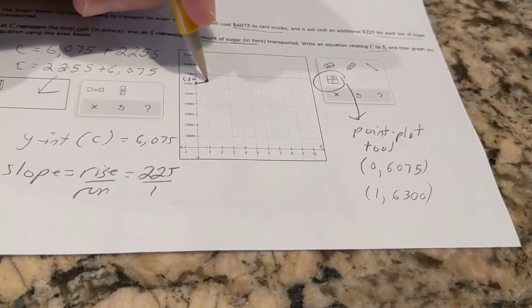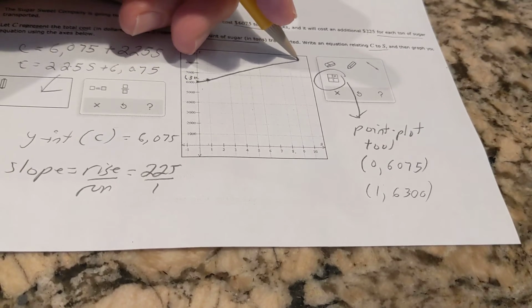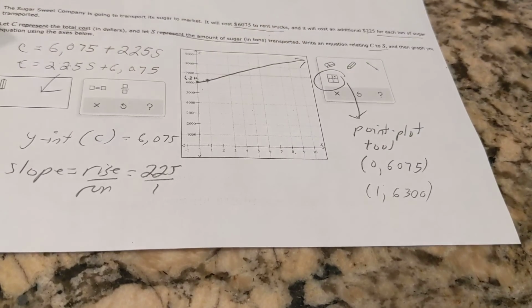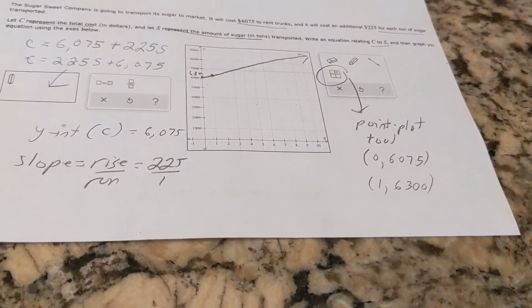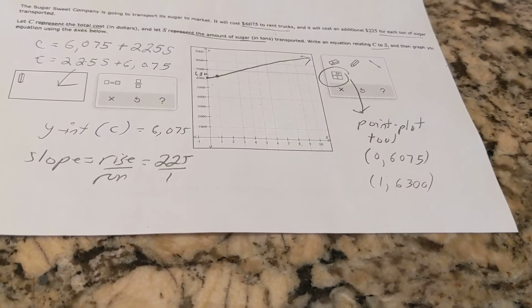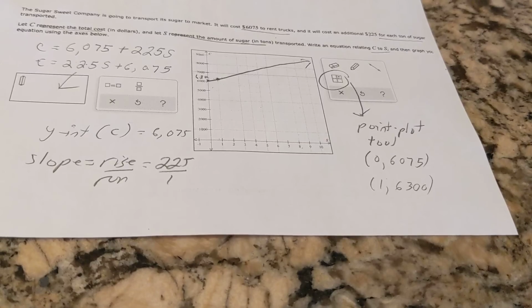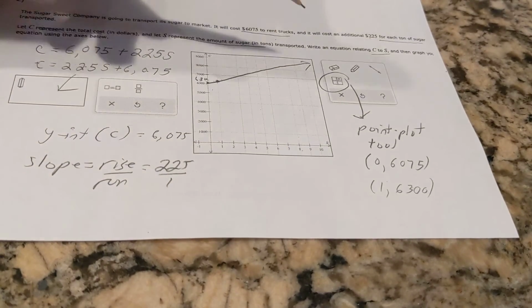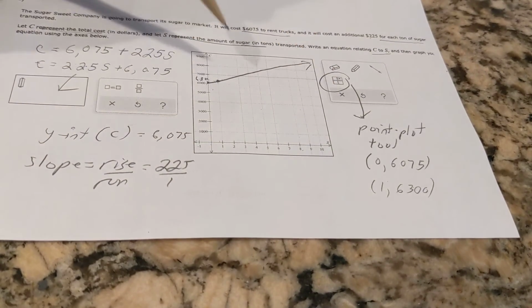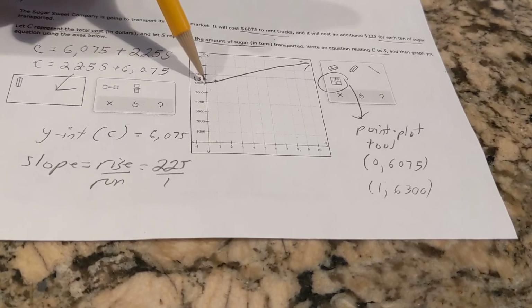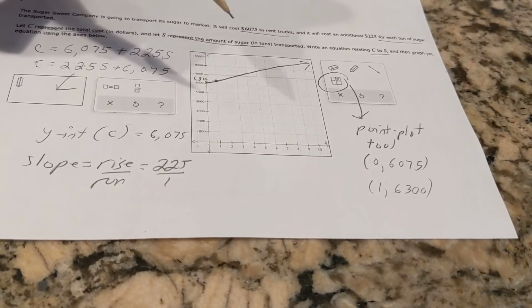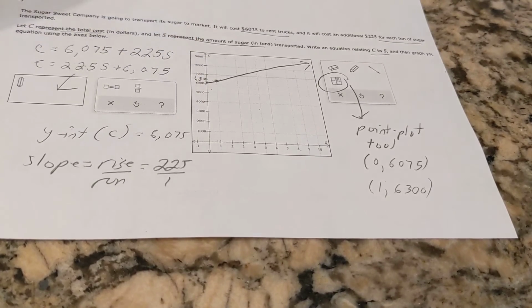Okay, and of course, we are going to connect to finish. All right, so what's new in this is using the point plot tool because we're dealing with some not so nice numbers that we're not just gonna be able to simply put on the graph. Okay, so that takes care of this lesson.